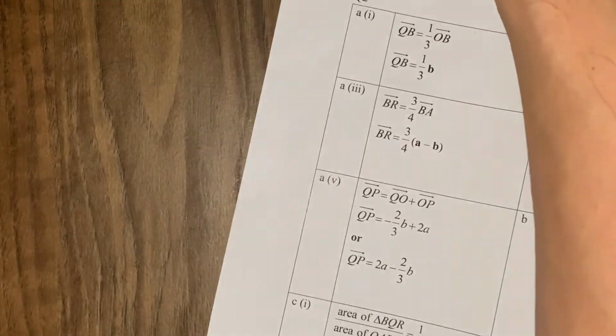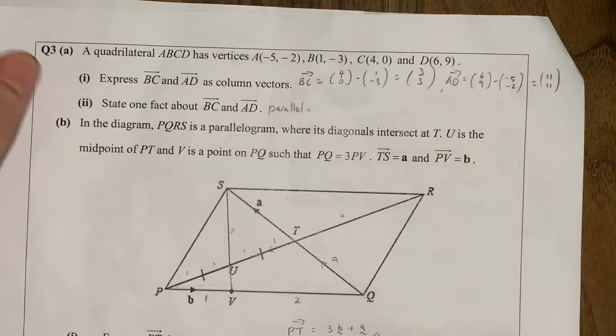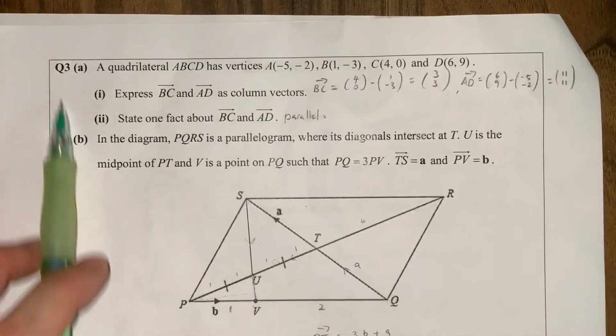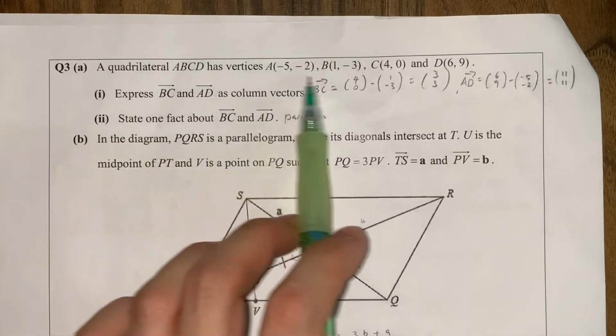Very difficult. Okay, so let's go for the last one. My goodness, this video is getting very long. It's just only 2 questions so far. Okay, so I have a 3a. This part is pretty easy, right? So I have 4 points.